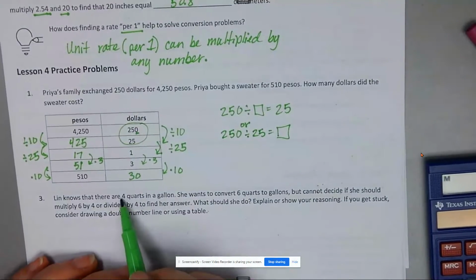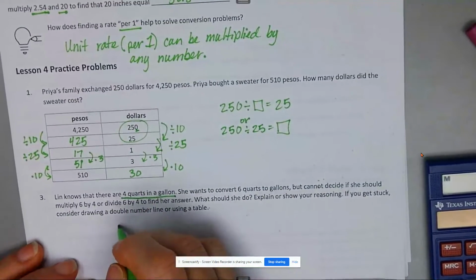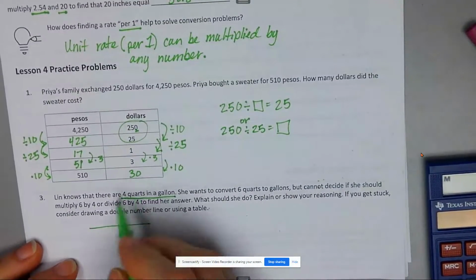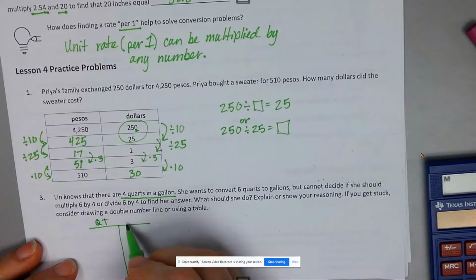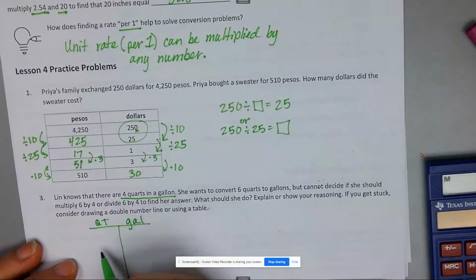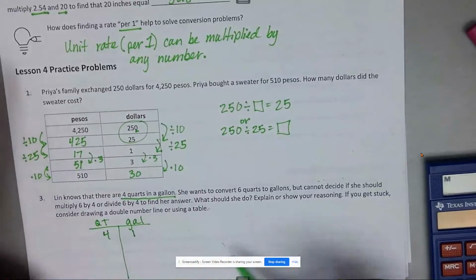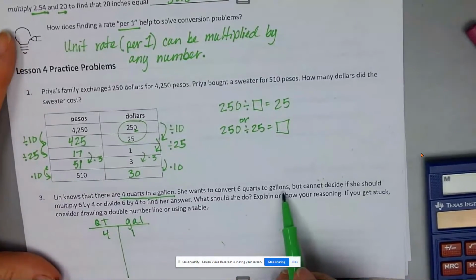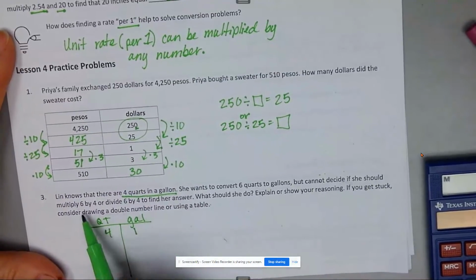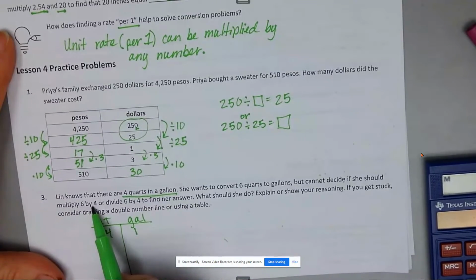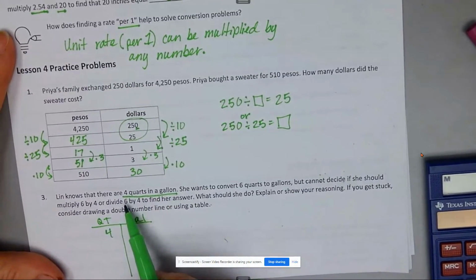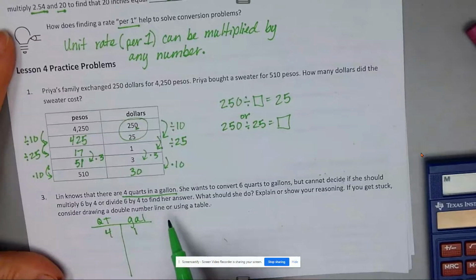All right, Lynn knows there are 4 quarts in a gallon. I'm just going to start my table because I know I'm talking about 2 different units. And there's my ratio, 4 to 1. She wants to know 6 gallons, but she cannot decide if she multiplies 6 by 4 or divides 6 by 4. How should she do this?